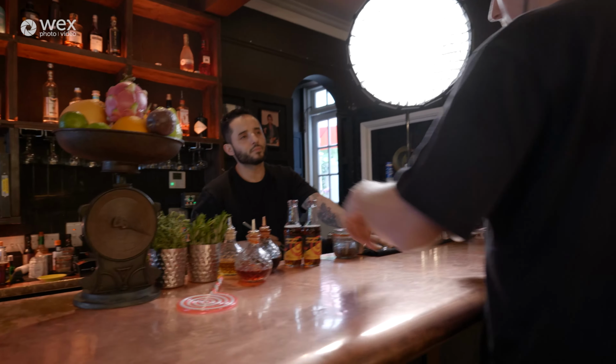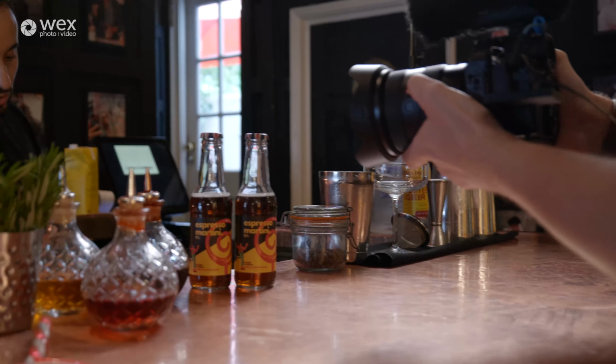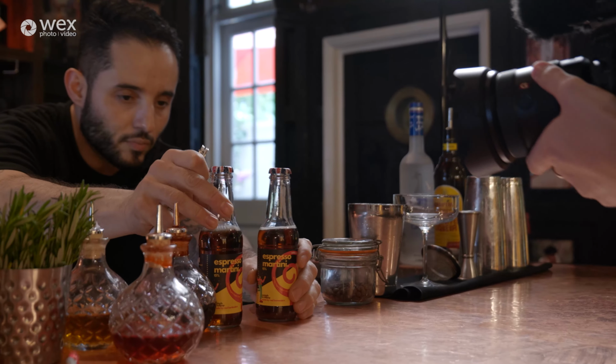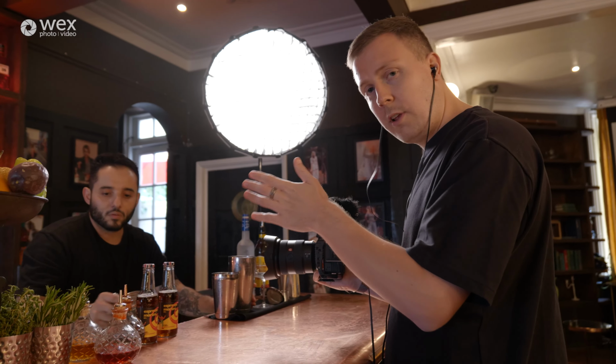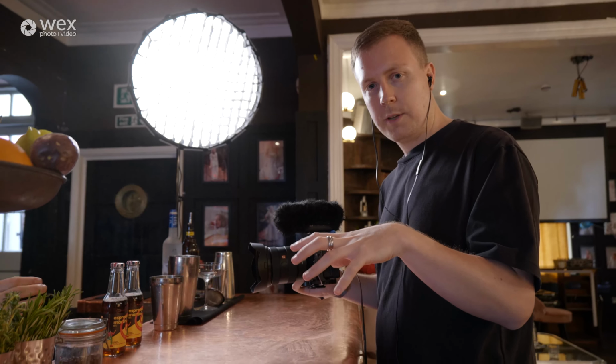If we start with the opening of the bottle, I'm making sure that I'm manually focusing, because if you rely on autofocus and he moves it slightly out of frame, the focus will jump to the back, and you want to be controlling where the focus is, not the camera.